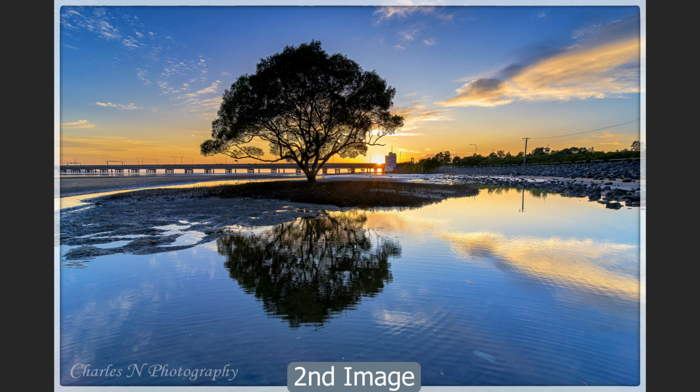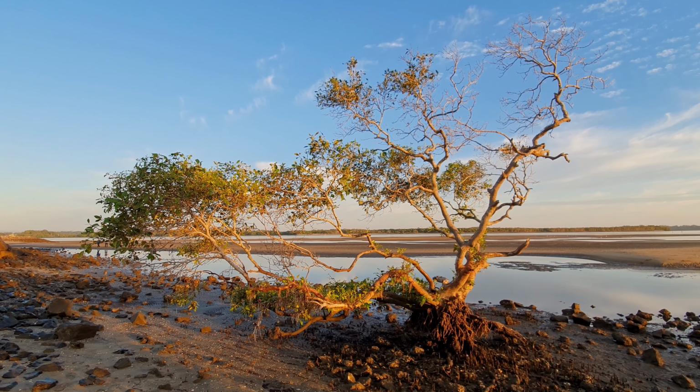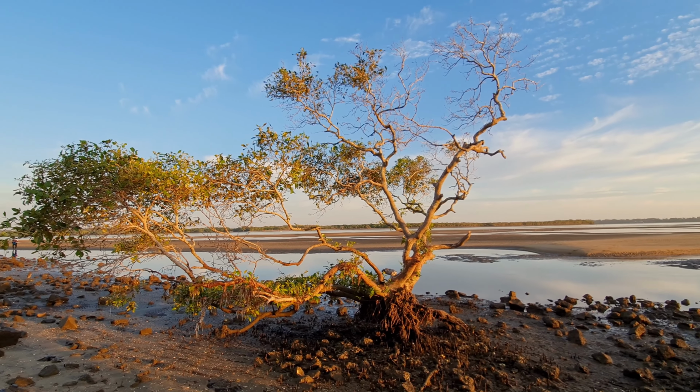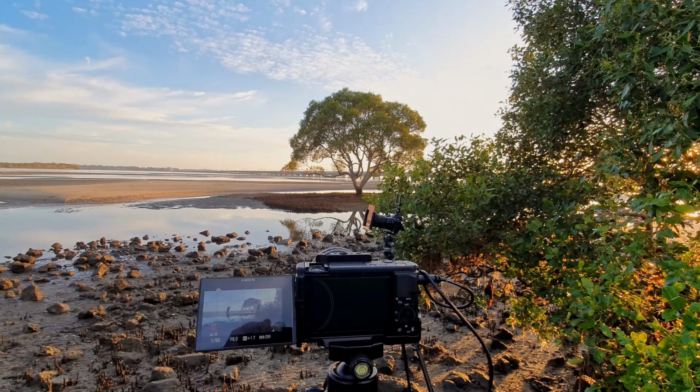The light has just gone from this side, so we're going to take a few photos in the other direction here. So this is where I'm set up now. This is the mangrove tree that I'm going to be photographing. Only a couple of meters from the rock wall here, and this is where my camera's set up.